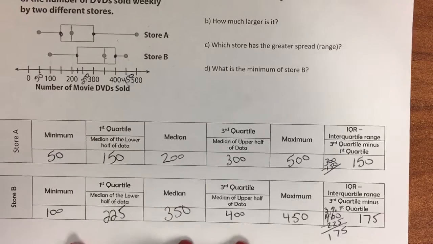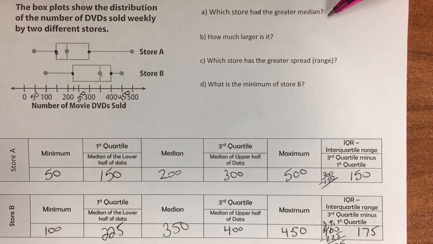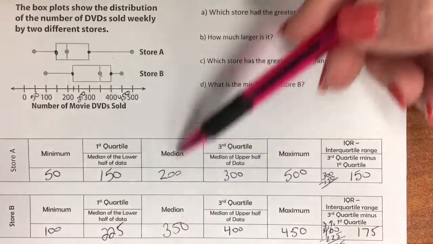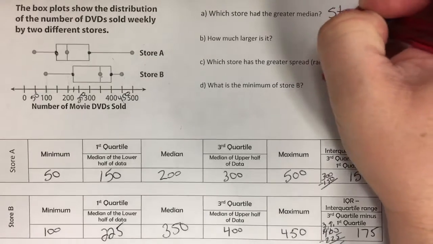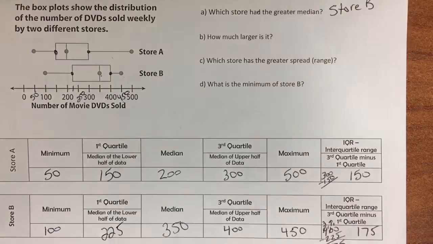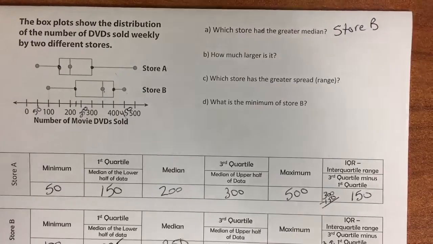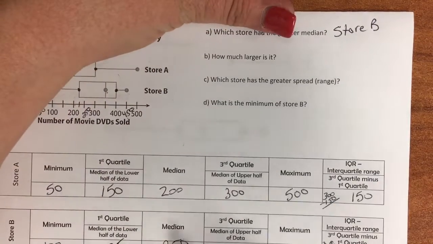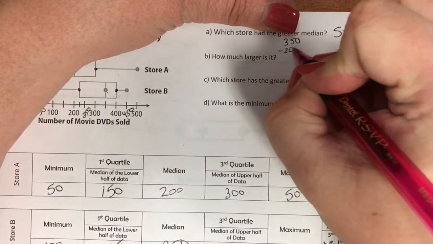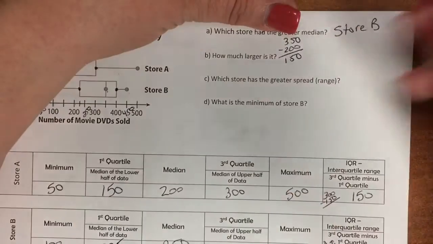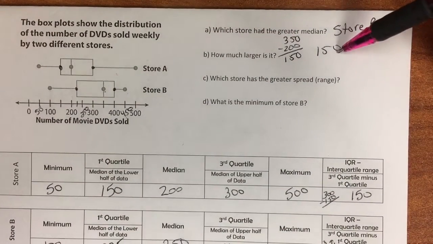All right, so let's answer our questions. The first question is, which store had the greater median? So the one with the bigger median is going to be store B. It has a median of 350 versus 200 on the other one. How much larger is it? Well, let's subtract. 350 minus 200, it's 150 larger.